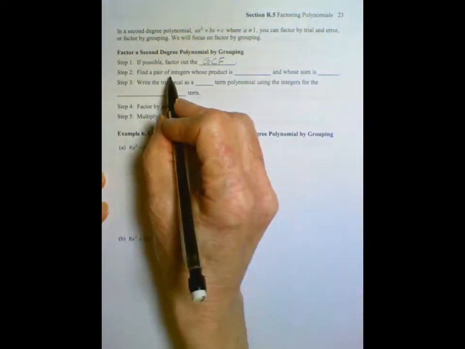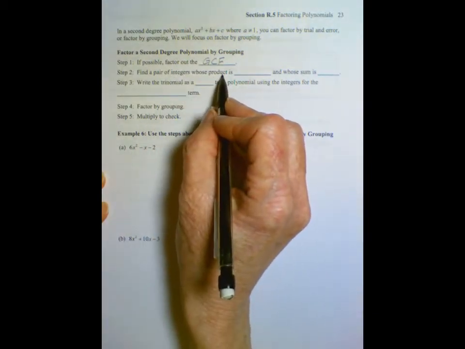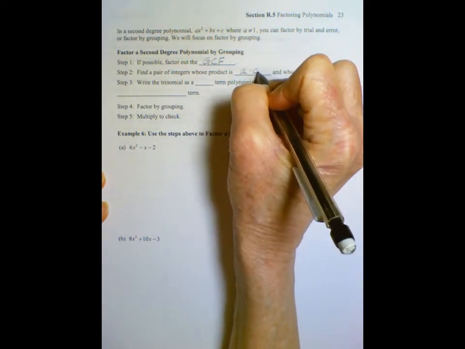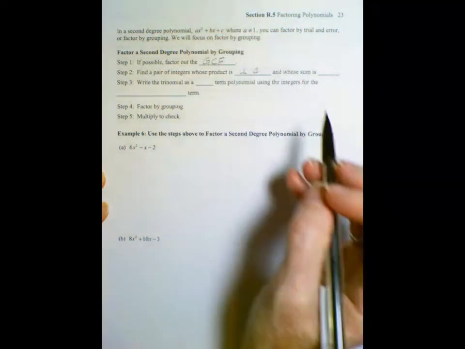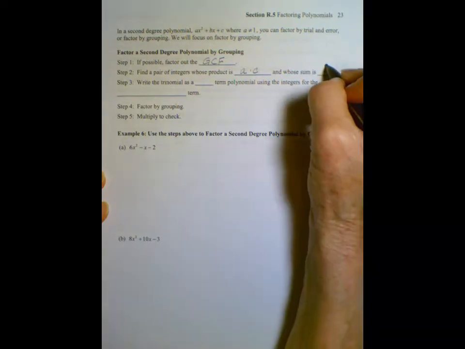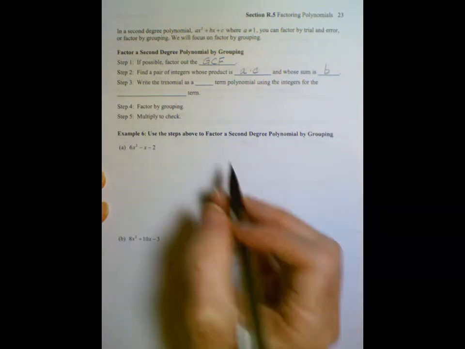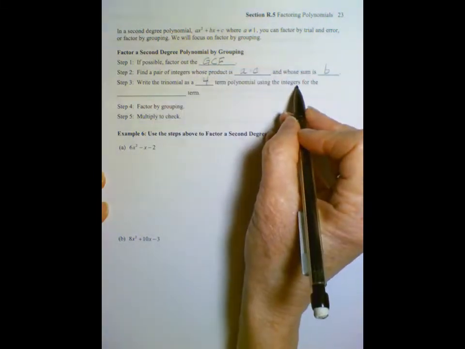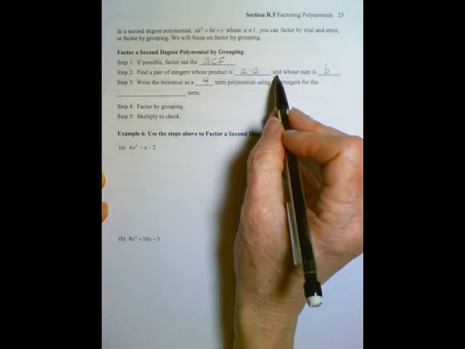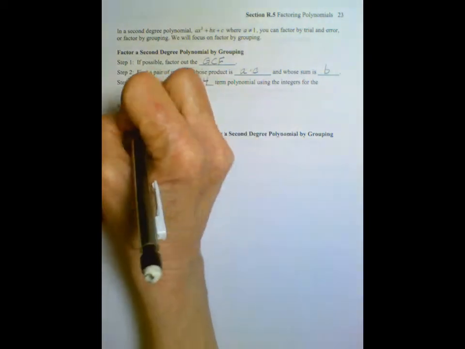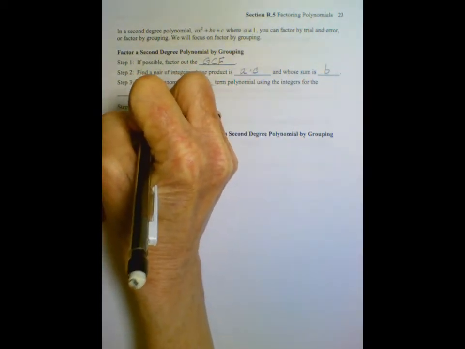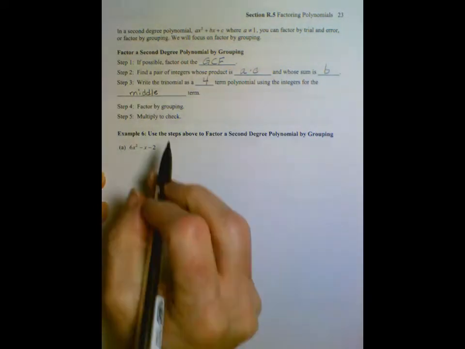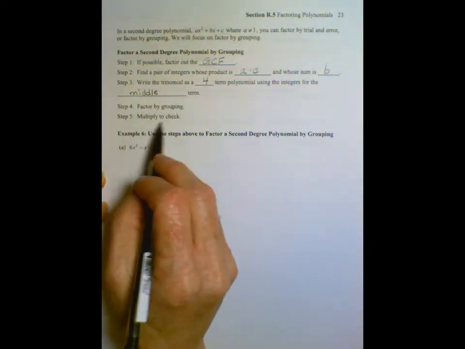Then you want to find a pair of integers whose product is the same as a times c, the a from your trinomial and the c, and whose sum is b. Then you're going to write the trinomial as a 4-term polynomial using the integers you found in step 2 for the middle term. So that middle term is going to get split into 2 terms, and now you'll have 4. Then you do the grouping method, and then you can check.